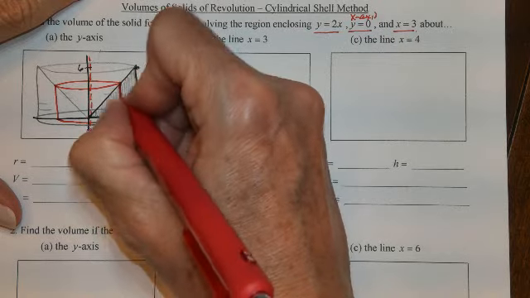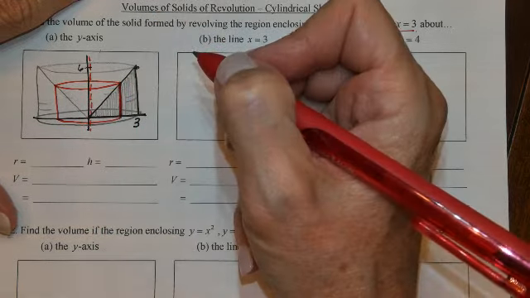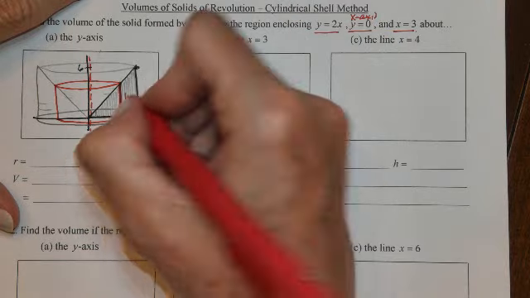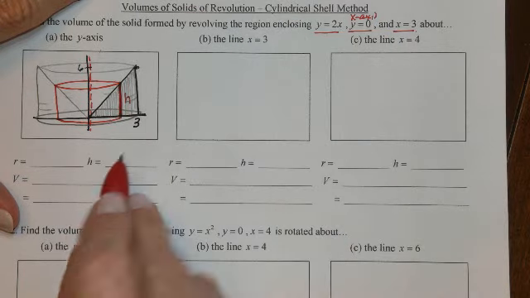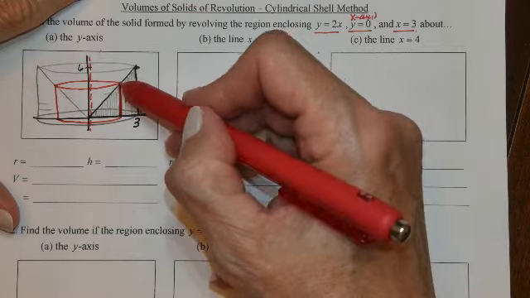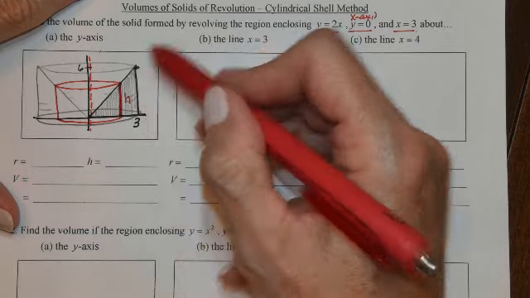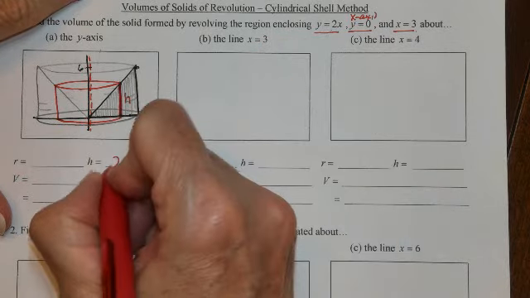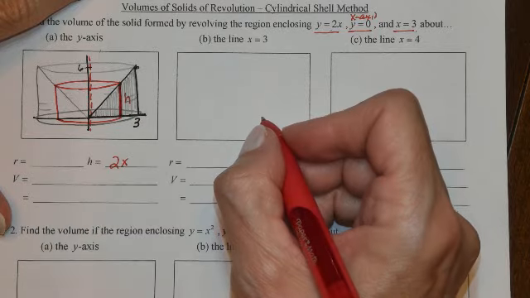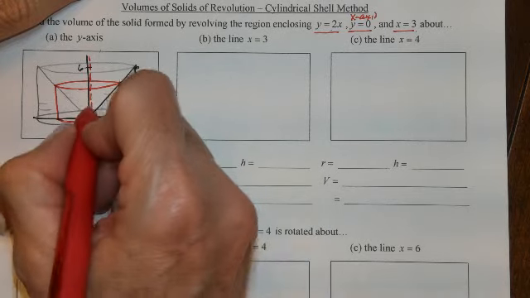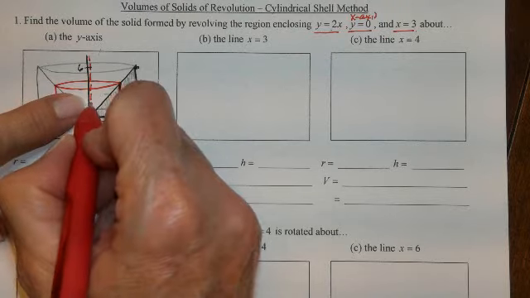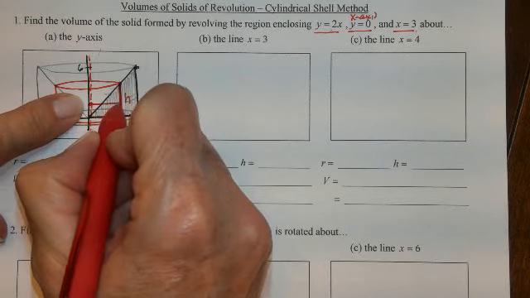It's going to have a thickness of a delta x, so this will be a dx, okay? Here's the height. So the height is top minus bottom. So this is 2x minus 0. So the height is 2x. Okay. Where's your radius? Well, your radius always goes from your axis of revolution to your slice.